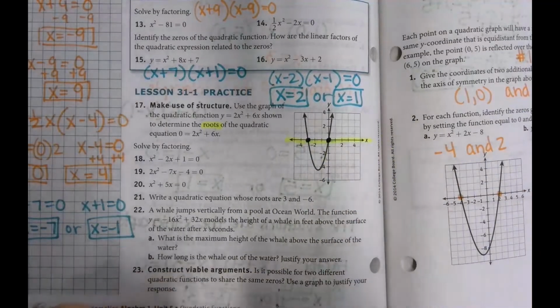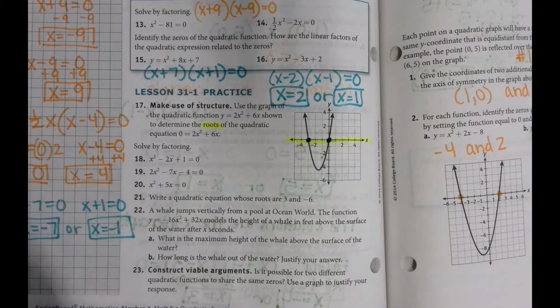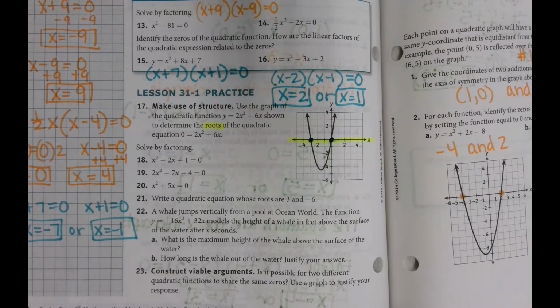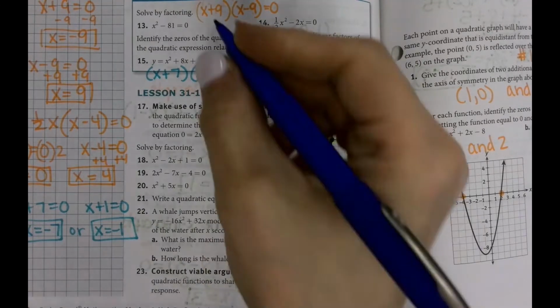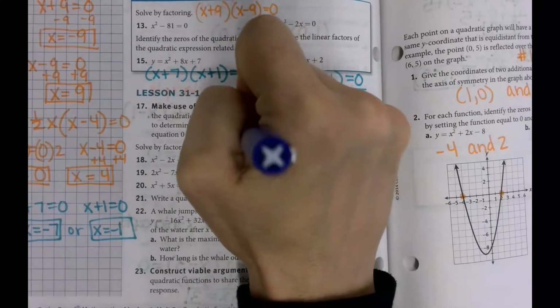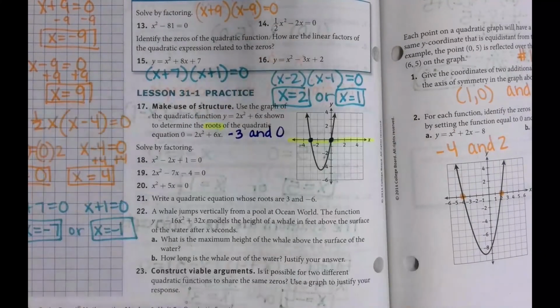So this is the x-axis that I just highlighted. So we can see that the roots are at -3 and 0. And usually we just give the x values for those. So -3 and 0.